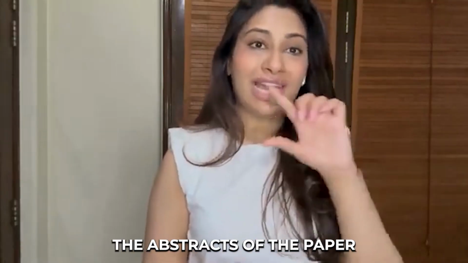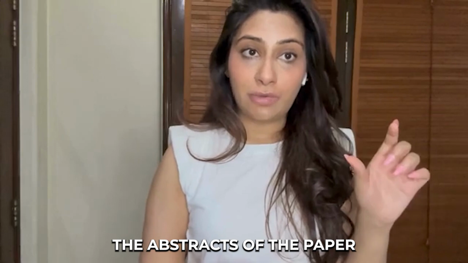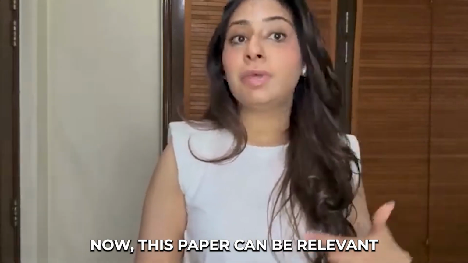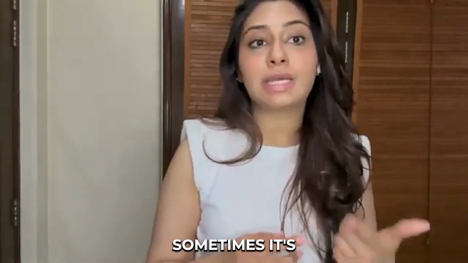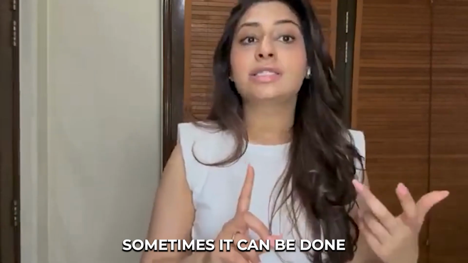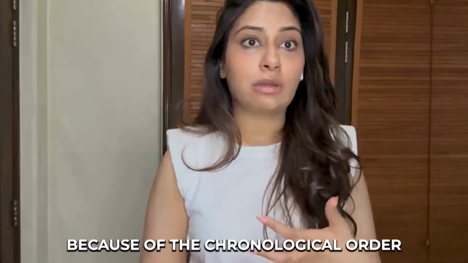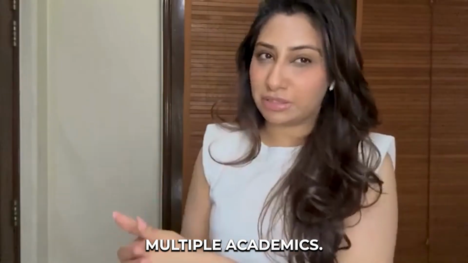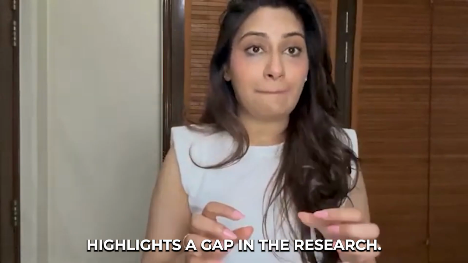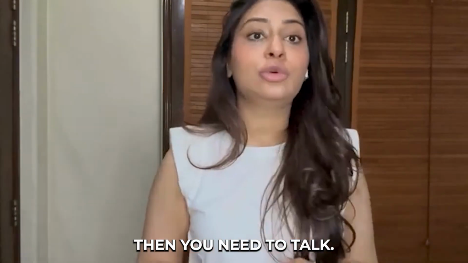Make sure you read the abstracts of the paper to select if this paper is relevant to you. Now, this paper can be relevant in multiple ways. Sometimes it's good for definitions. Sometimes it's good for debates. Sometimes it's useful because of the chronological order in which the theory was explained by multiple academics. Sometimes it highlights a gap in the research that you need to talk about.